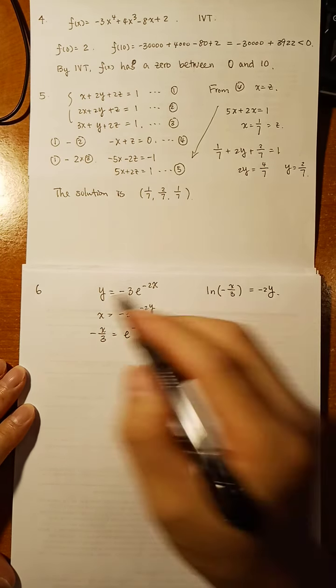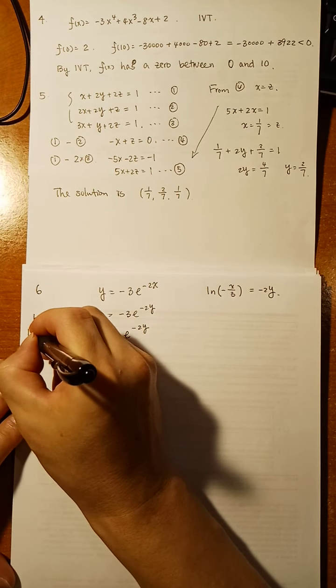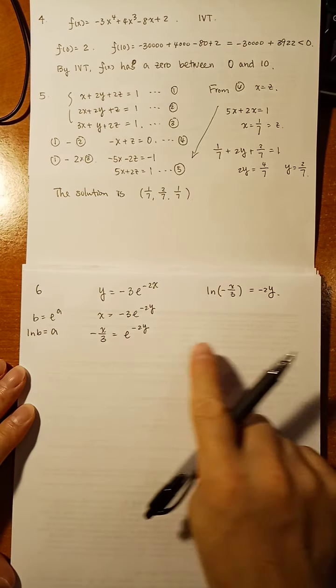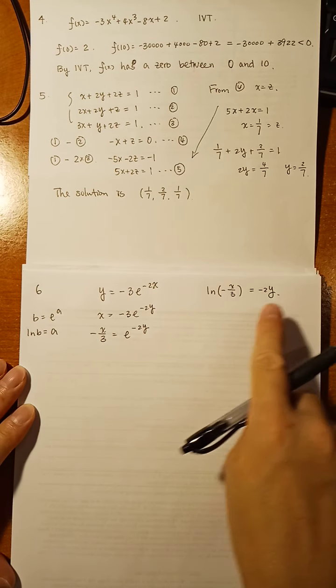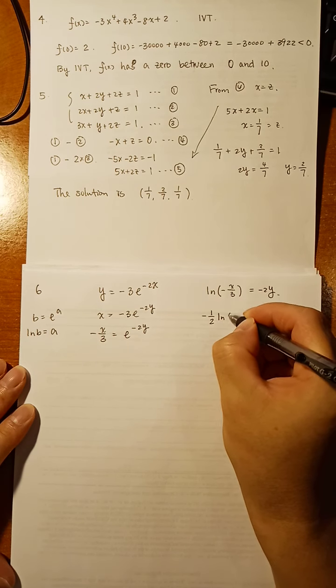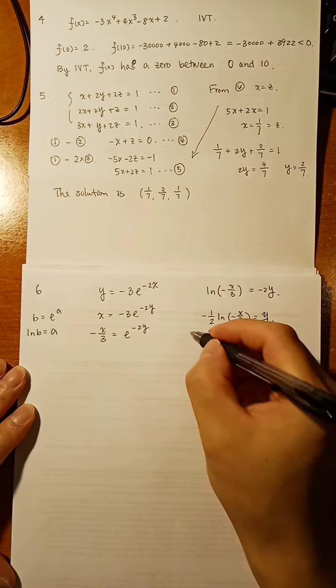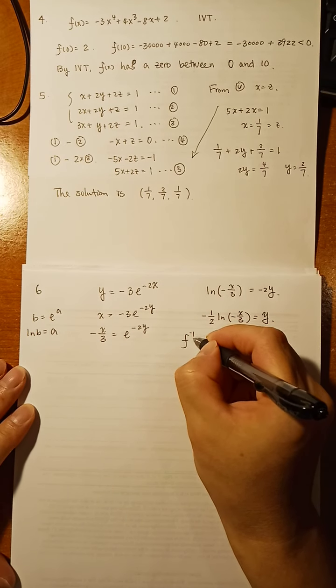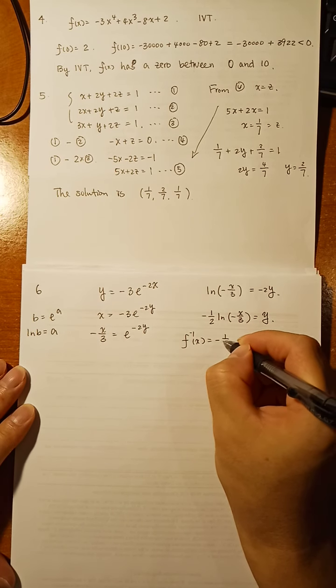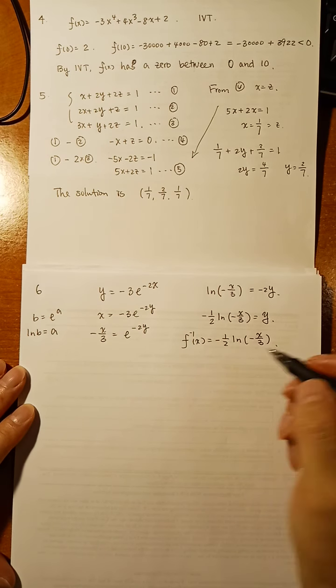This is by definition. Remember, if b is e to the a, then log b is equal to a. Right? And then divide by negative 2. That's it. So the inverse function, f inverse of x, is just negative 1/2 log of negative x over 3. That's the answer.